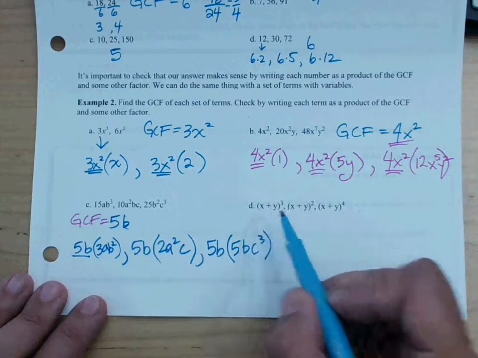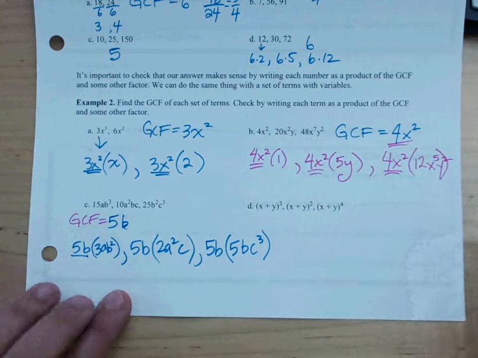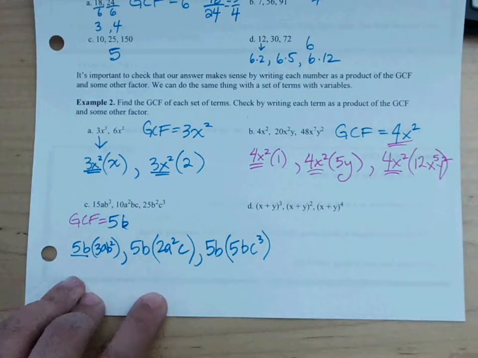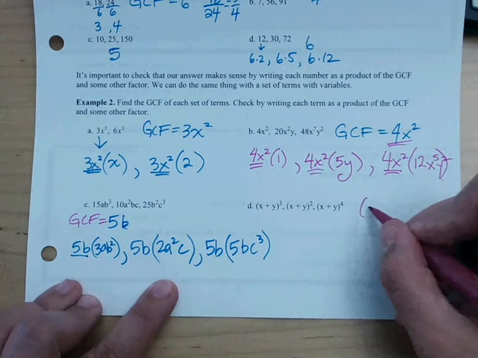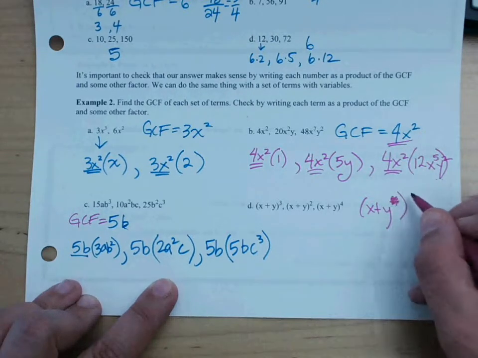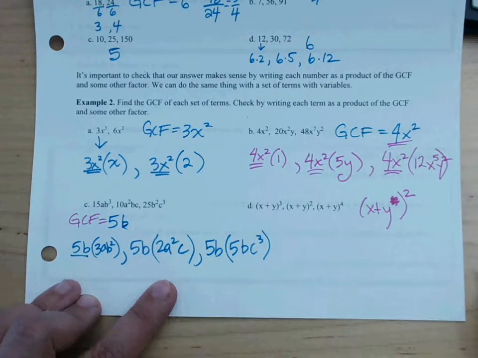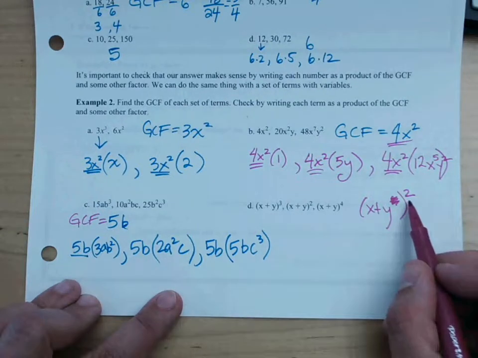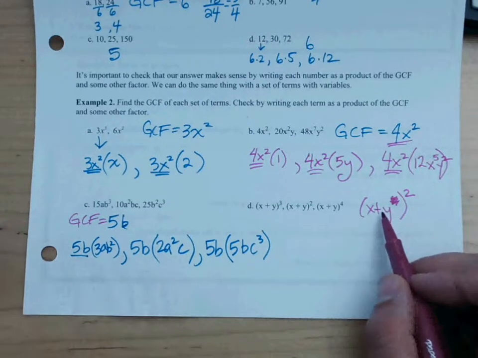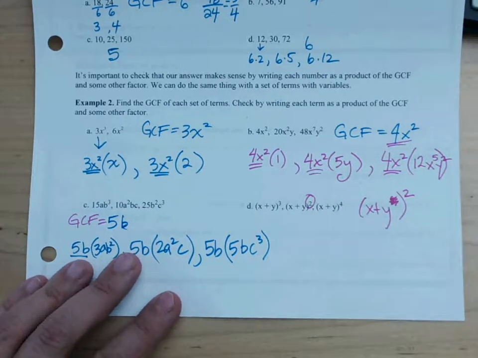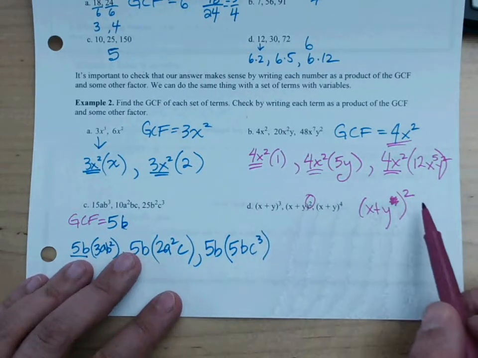So this is, yes, squared. X plus y squared. Oops, not there, not squared there. Squared there. That's important. So this is the GCF because notice that if you have variables, it's always going to be the smallest exponent as long as they all have it.